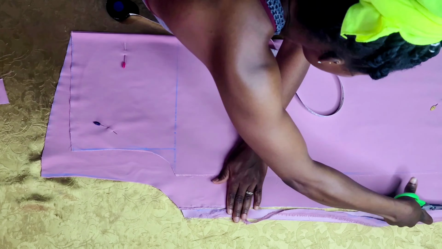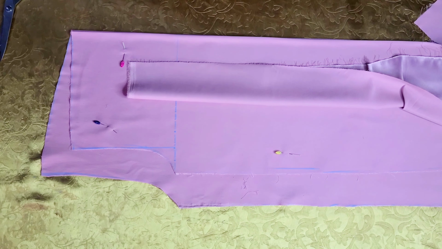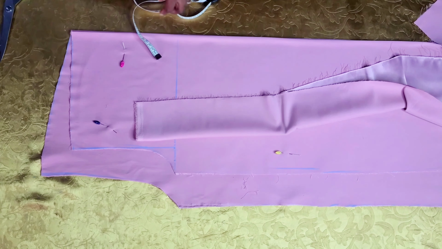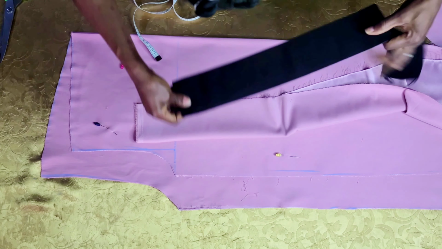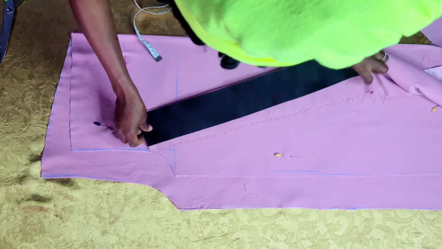Here is a fabric piece for the waistband. My waistband was 4 inches. 4 inches times 2 plus 1 inch for the joining allowance. It's giving me 9 inches. So this is the 9 inches fabric piece I've gone ahead to cut. Here is a 4 inches black elastic I shall be using.